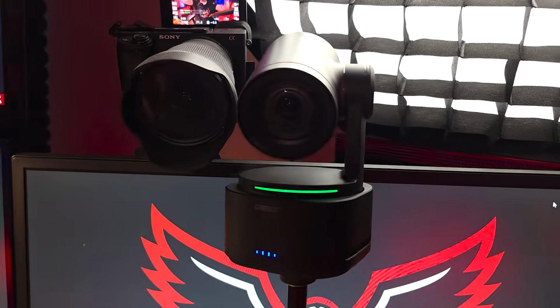Okay, and I'm actually noticing that I think the Tail 2 may have an actual wider field of view than even the 16mm lens that I was using on the Sony, because I'm able to see more of my desk in the shot. Now, there's another huge feature that the Tail 2 offers that almost no other camera has, and that is the ability to shoot in vertical format.